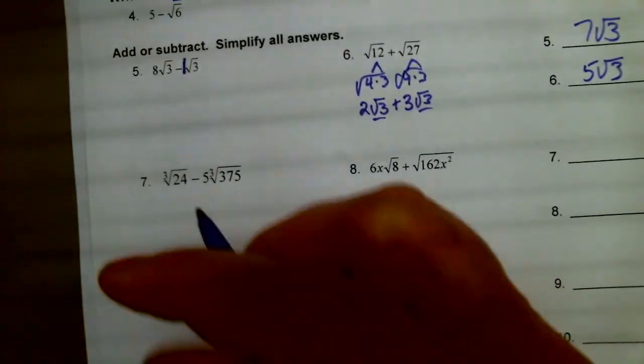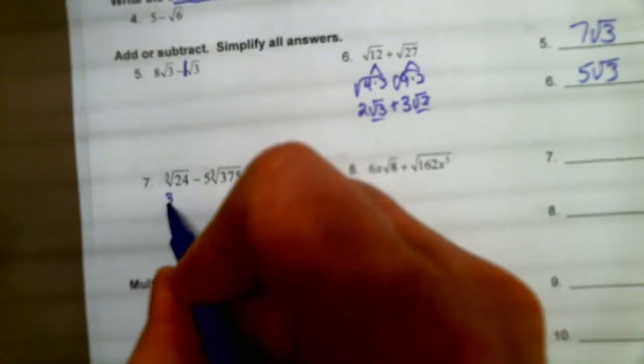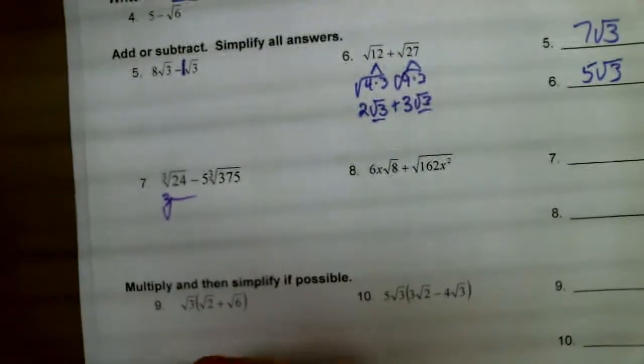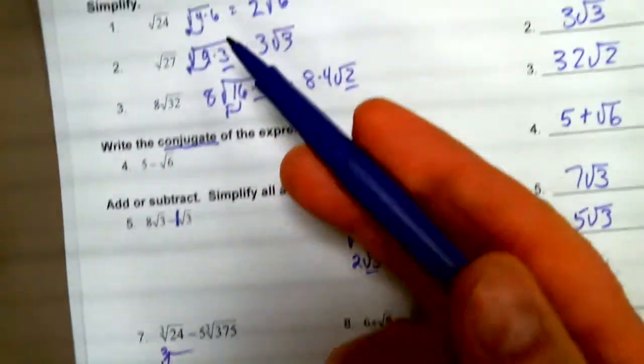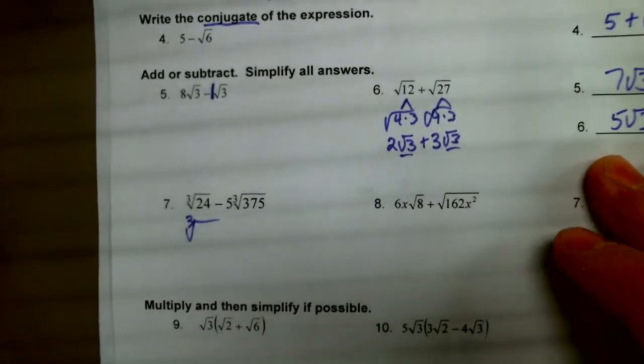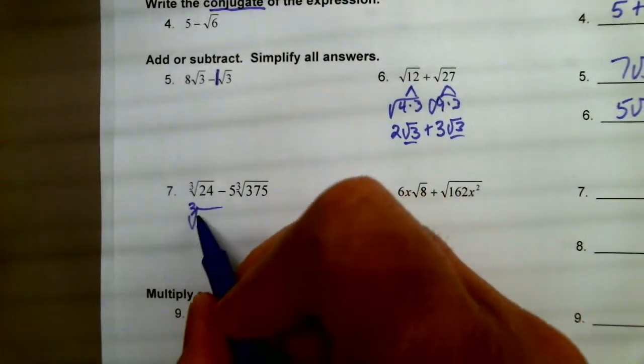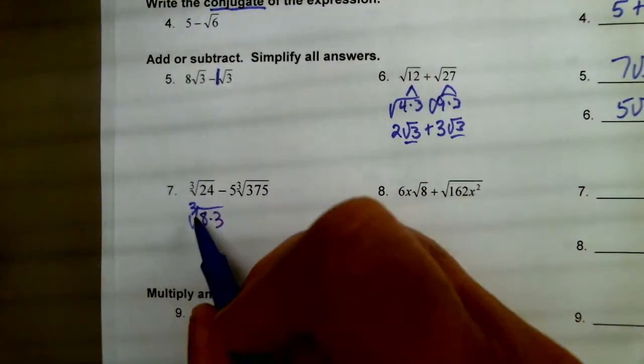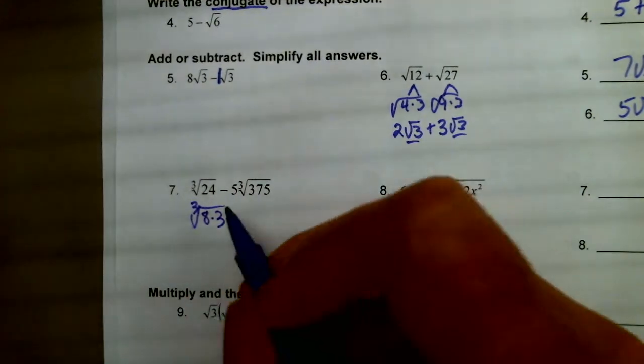Down here on number 7, we're going to break up our 24 differently this time. Remember above we split it into the 4 and the 6 because we're doing the square root of that one. In this one, since we're doing a cube root, we're going to break it into 8 and 3 because 8 is in the cube root file.